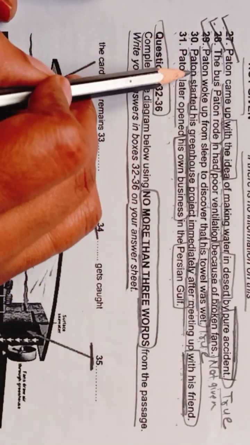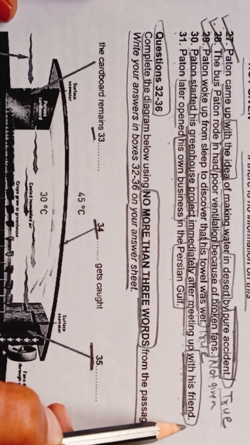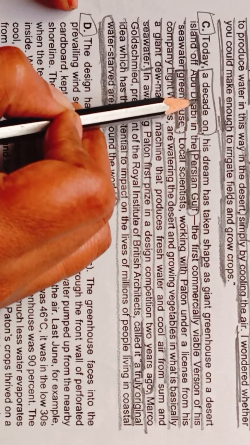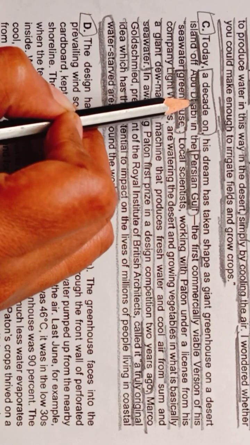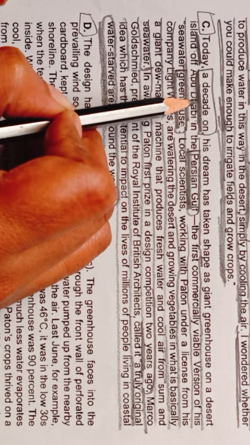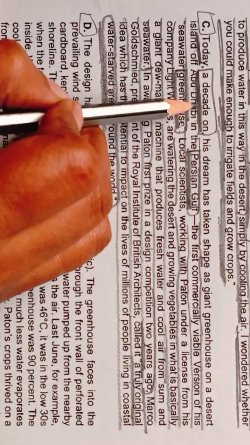Here what they are asking, Patton started his greenhouse project immediately after meeting up with his friend. And here what they are saying, today a decade on. A decade on means, as I have just told you, that 10 years have passed since a specific event happened.